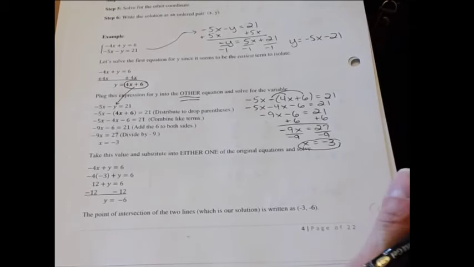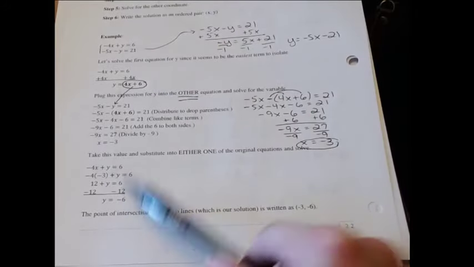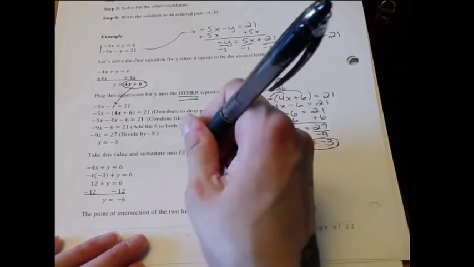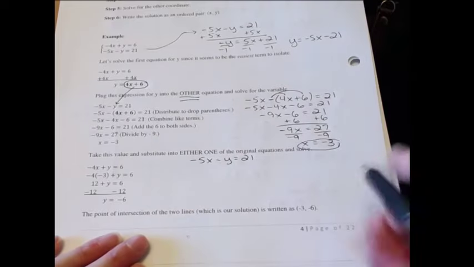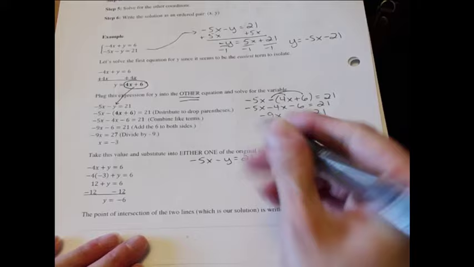Now, what I want to prove to you is that I could have taken this value and plugged it into either one and I will get the same result. Let's look at that. So I'm going to rewrite the second equation instead. X is negative 3. So I'm going to make x negative 3 in my equation.